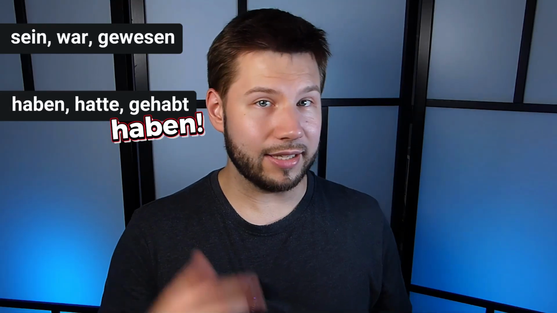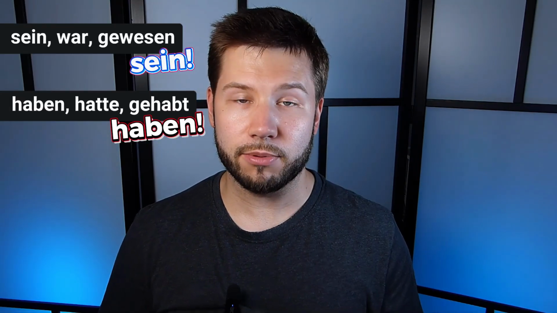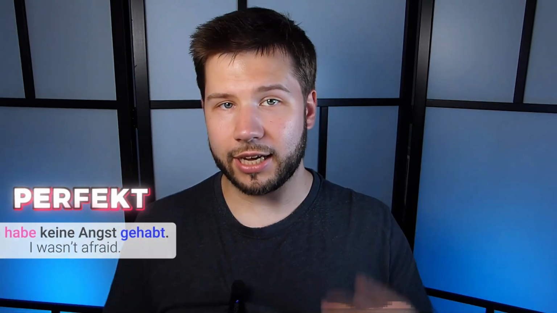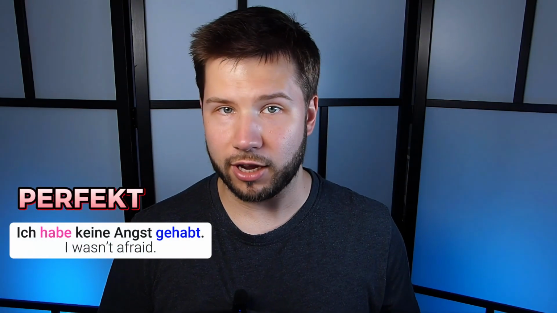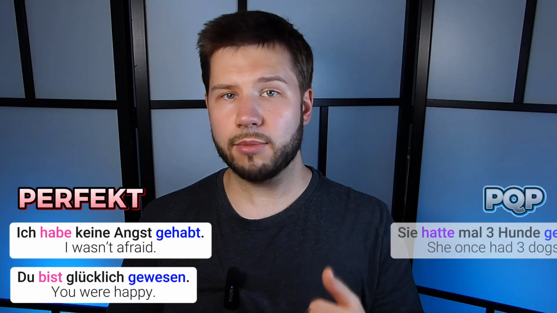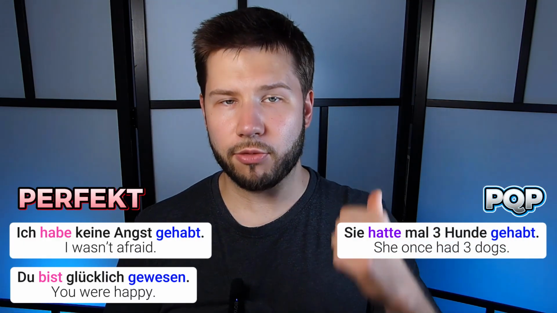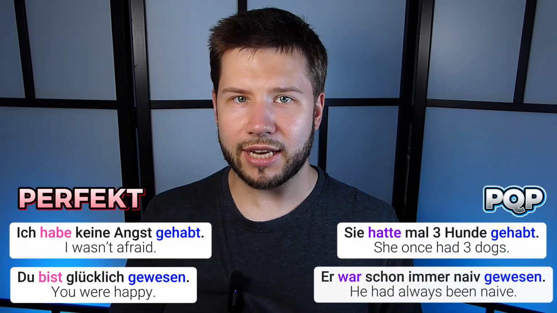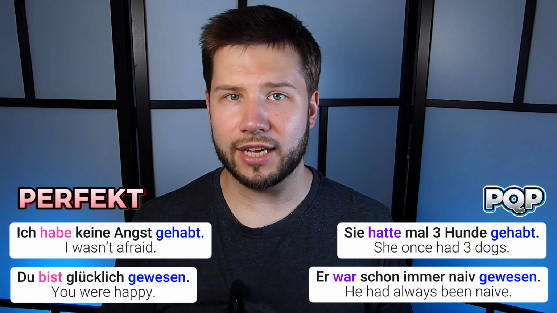One last thing, you can actually use the verbs sein and haben themselves in the perfect and Plusquamperfekt tenses, but it's just not as common. However, if you do, haben takes haben and sein takes sein as the auxiliary verb. Nice! Ich habe keine Angst gehabt. I wasn't afraid. Du bist glücklich gewesen. You were happy. Sie hatte mal 3 Hunde gehabt. She once had 3 dogs. Er war schon immer naiv gewesen. He had always been naive.